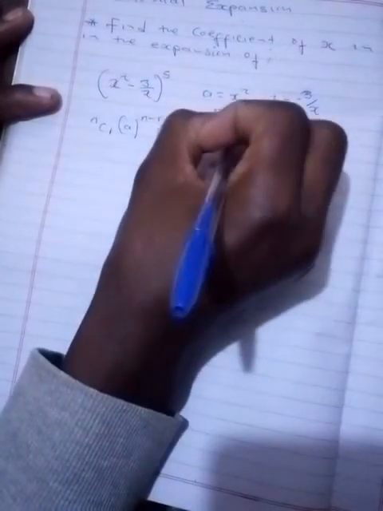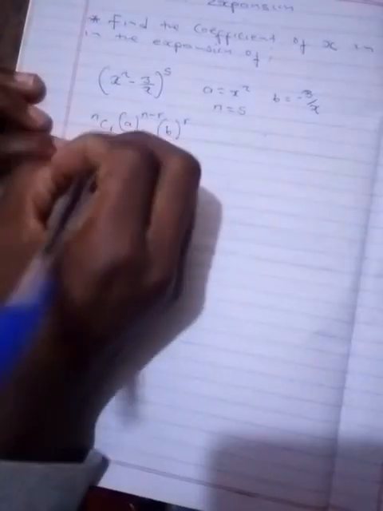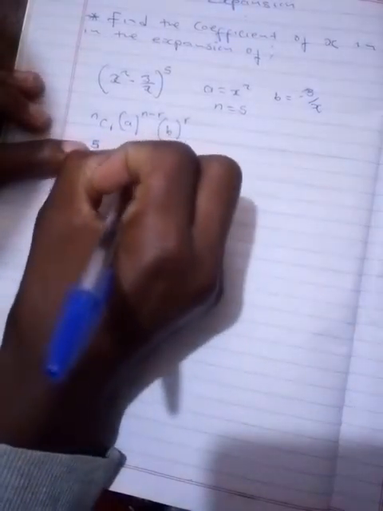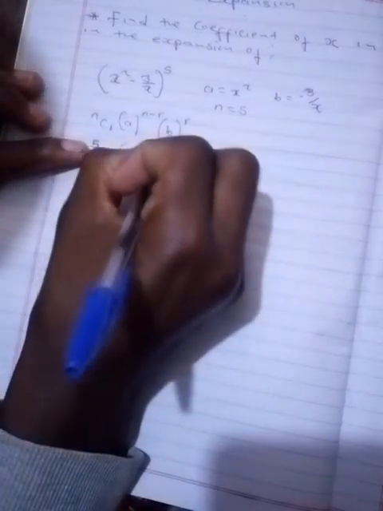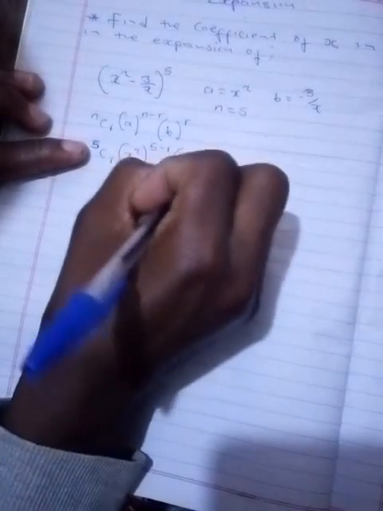Then our n is what? Our n is 5. So what do you do? You substitute your values in the general term. So we have 5 combine r, we have our x squared there, 5 minus r, we have our negative 3 over x there, r.